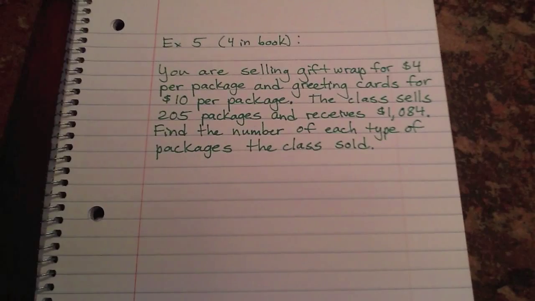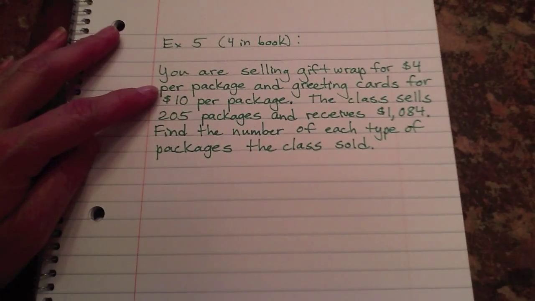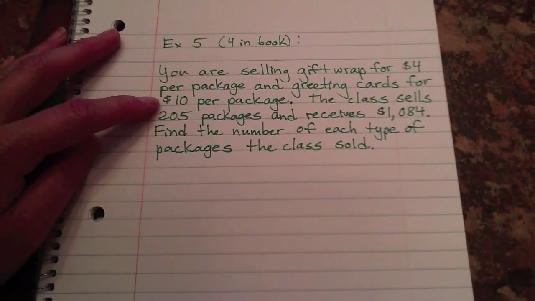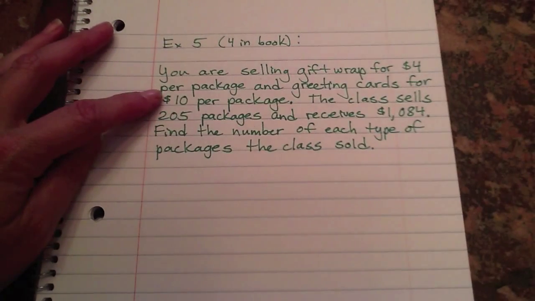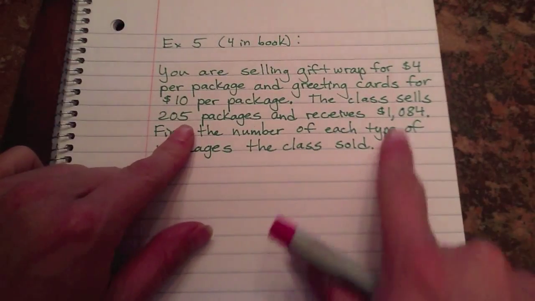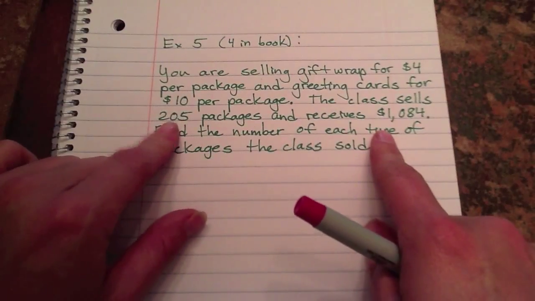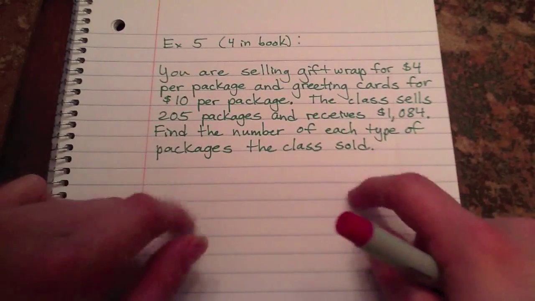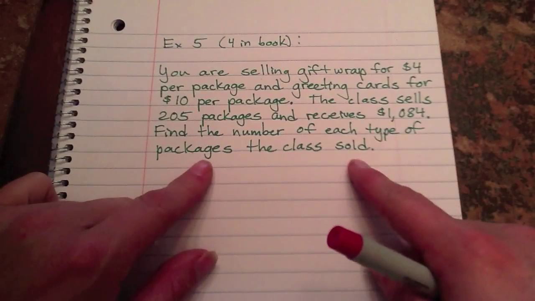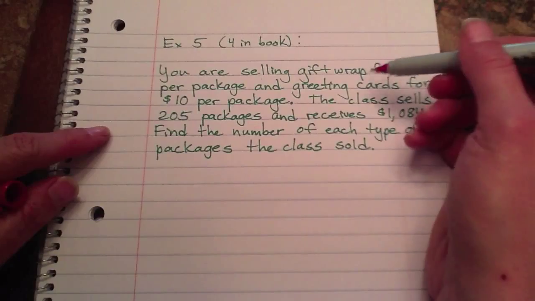First thing, you're going to read through it, and you notice that we're talking about gift wrap, $4 a package, greeting cards, $10 a package. Probably already identified your variables there. Class is selling a certain number of packages and receiving an amount of money. So your two equations are going to be based on how many, how much. Find the number of each type of package sold. So your two packages were gift wrap and then greeting cards.